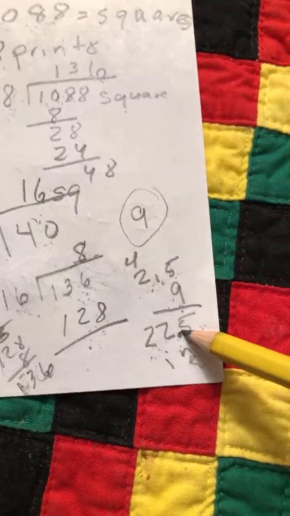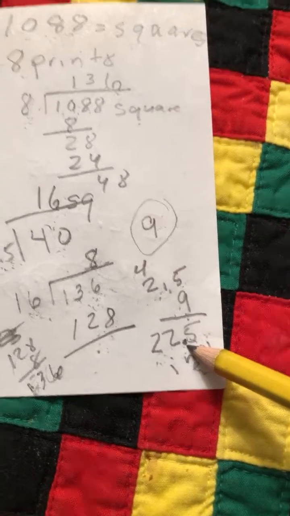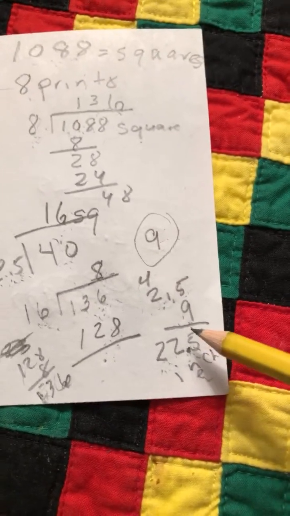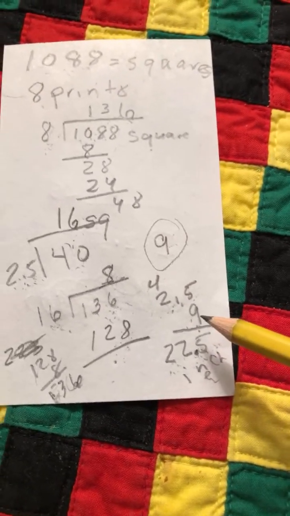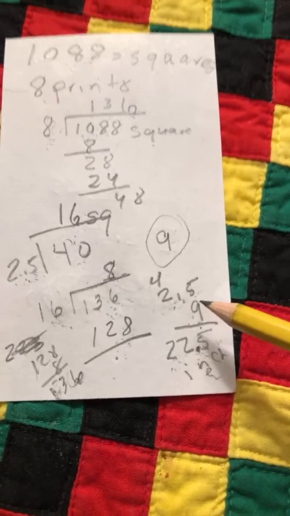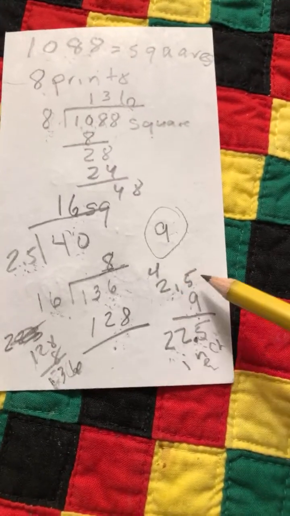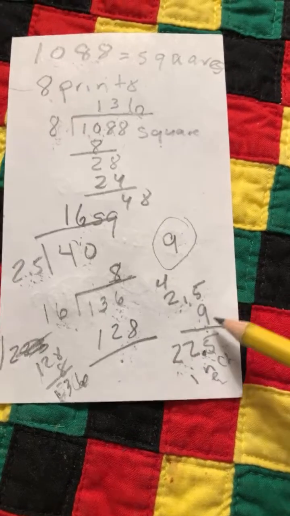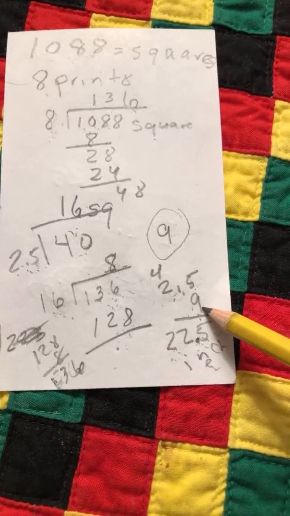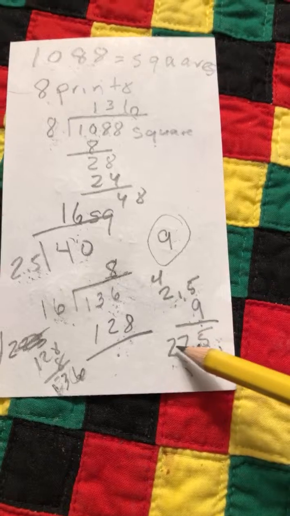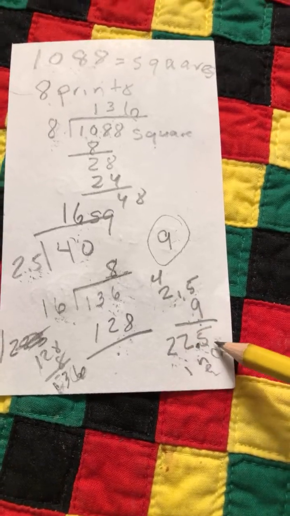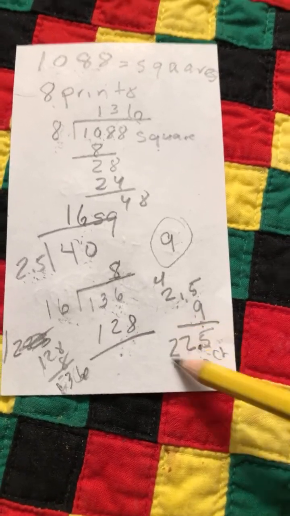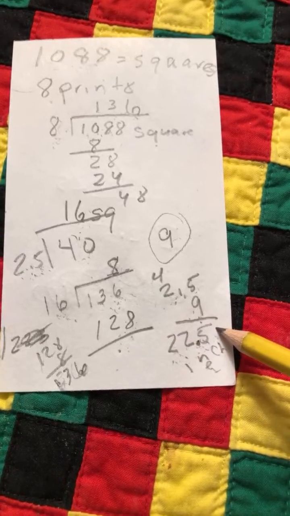And this is where I made an error last night, but I came back and corrected it, but I don't know if everyone was present when I made the correction. So when I took 2.5 inches and multiplied it times 9, I came up with 22.5. So that means this is the amount of yardage you're going to need for each print.